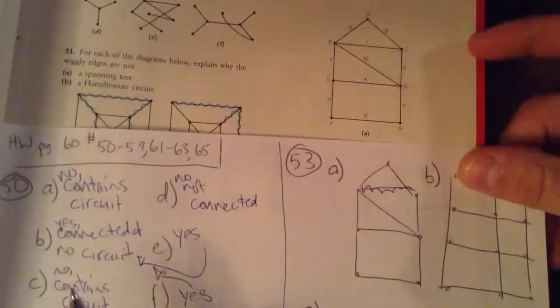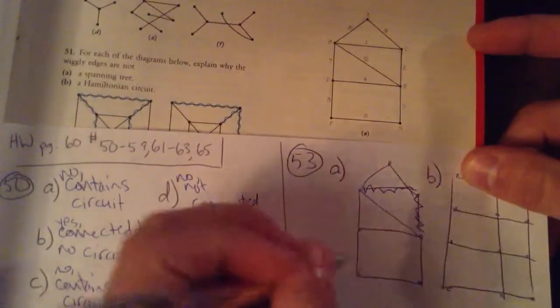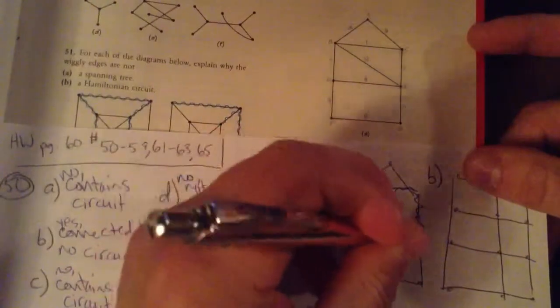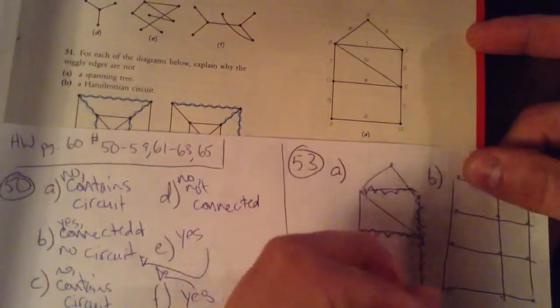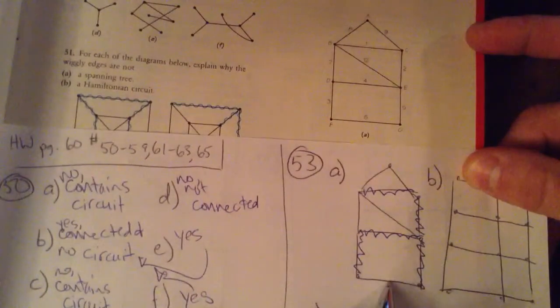Then I'm going to add in the next cheapest edge, which is 2. The next cheapest edge is 3. The next one is 4. The next cheapest edge is 5. The next cheapest edge is 6, but I don't need it. I've already touched both of its vertices. It would create a circuit, so I want to leave 6 out.